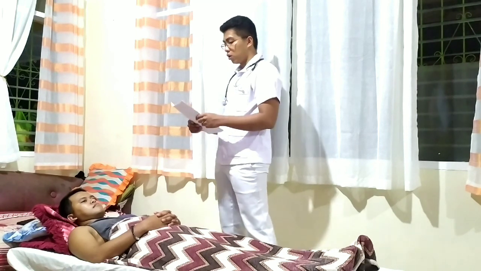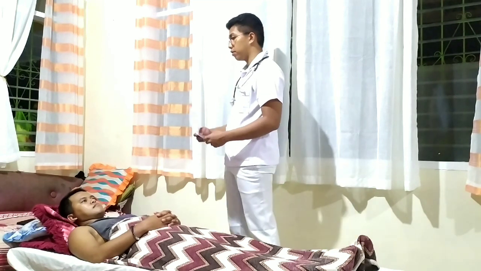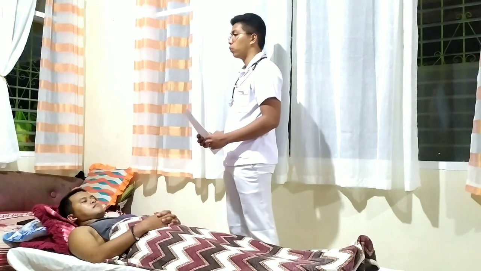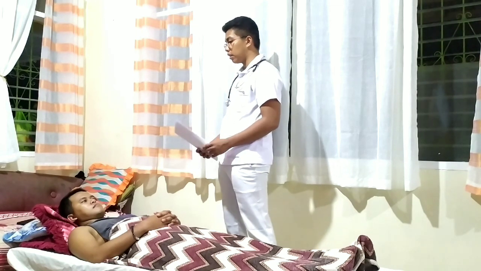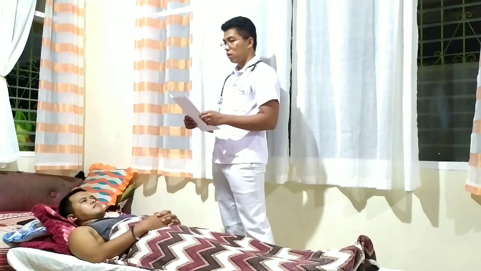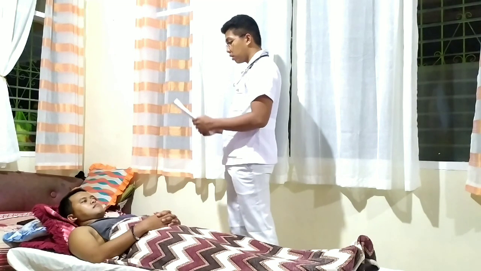So just maintain your exercise for your cardiovascular system, and always don't forget to eat healthy and have a healthy living, and keep yourself hydrated. Just drink a lot of water.